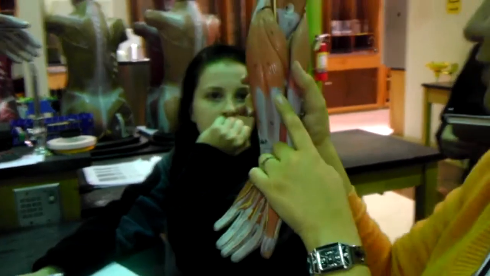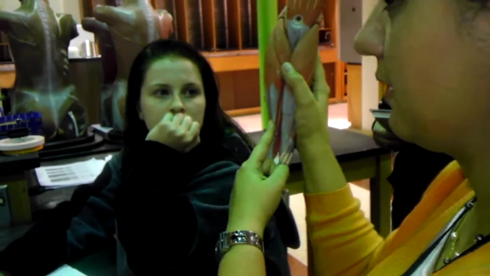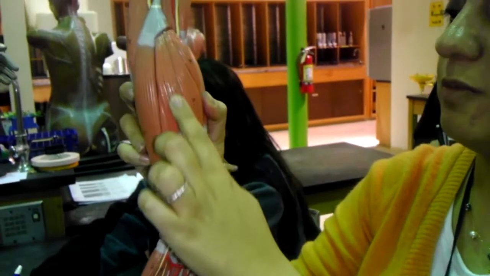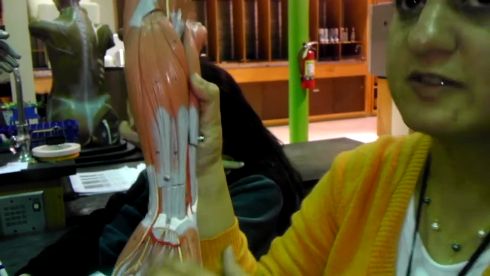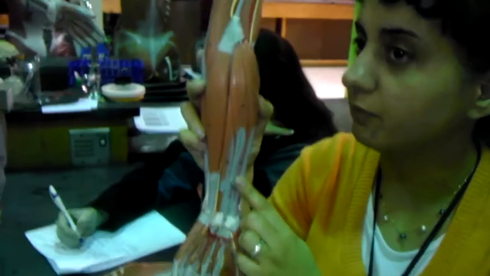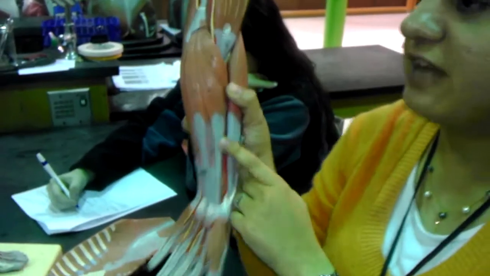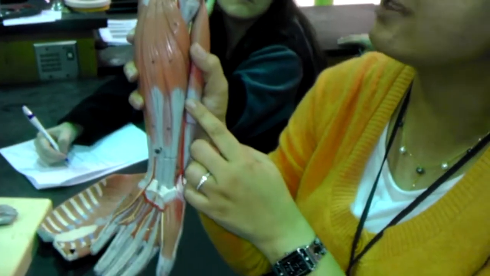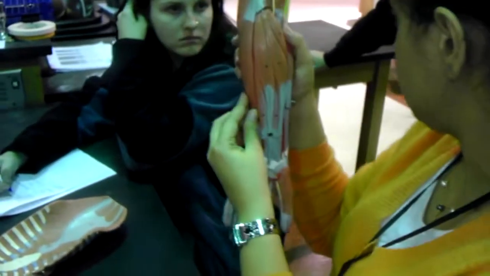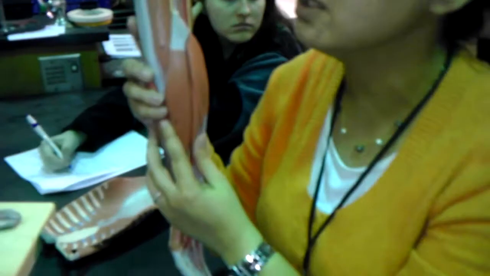So again, this is flexor carpi radialis, number 17. This is flexor carpi ulnaris, and this is palmaris longus. Palmaris because it goes to the palmar, your palm, and longus because it's long. So this is flexor carpi radialis because it's the flexor of the wrist and it's just next to the radius. This is called flexor carpi ulnaris because it's the flexor and it's located just next to the ulna.